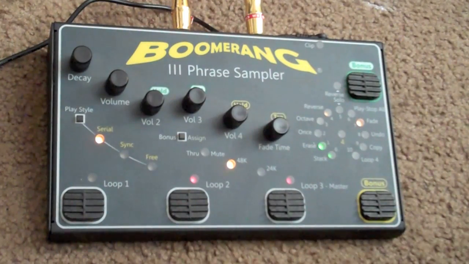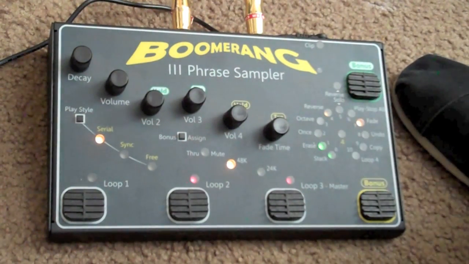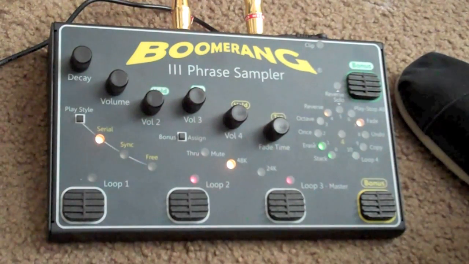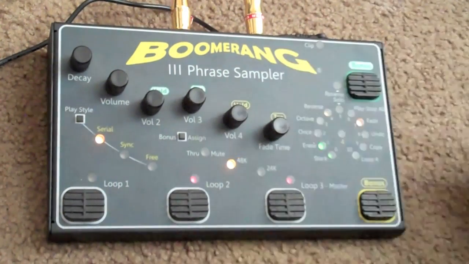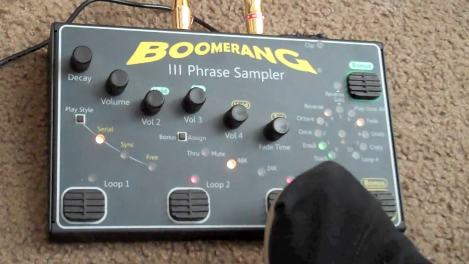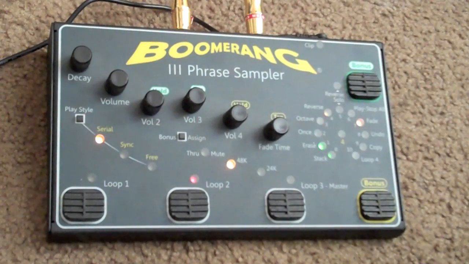The last function I have set is the erase function, which just clears out stuff so I can reuse it. To do that, your loops have to be not playing. It won't erase something that is currently playing. So if I just tap that button for erase, tap this one, that loop is now clear. I'll do the same thing with that original one. Tap that one, and now that one's gone.